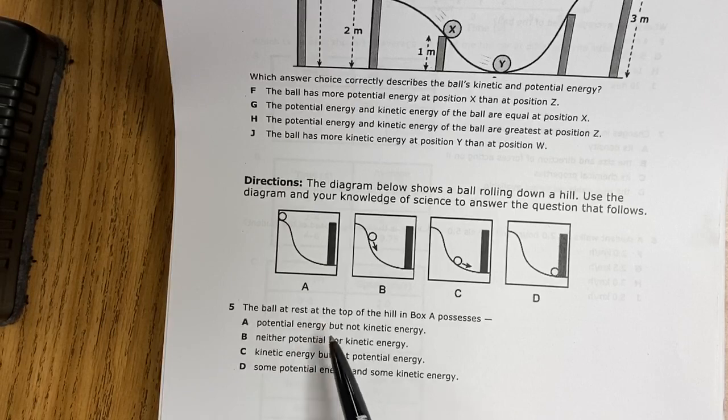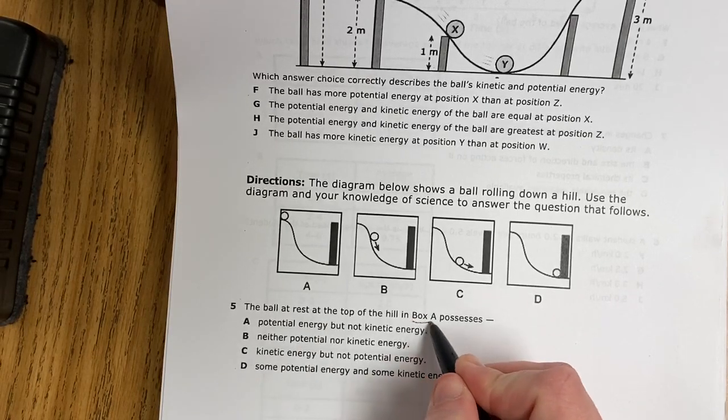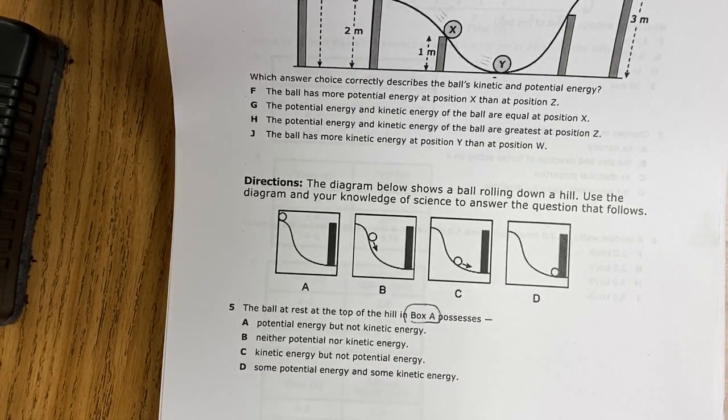The ball at rest at the top of hill in box A possesses A, potential energy, but not kinetic energy. B, neither potential nor kinetic energy. C, kinetic energy, but not potential energy. Or D, some potential energy and some kinetic energy.